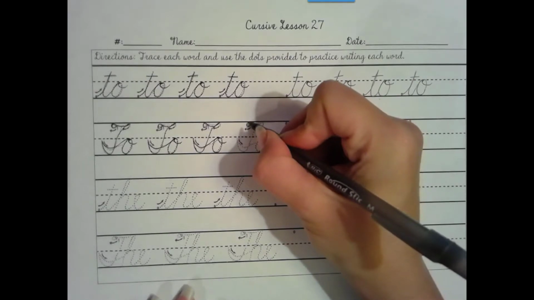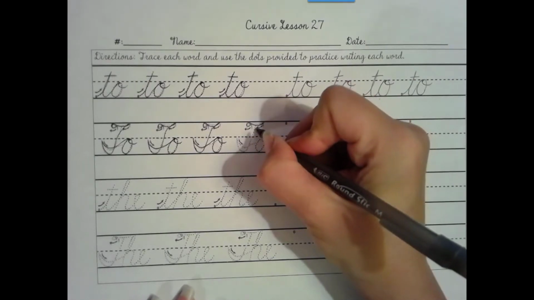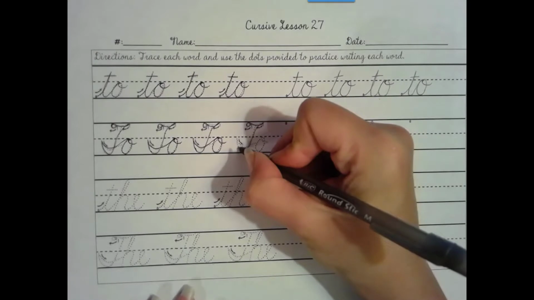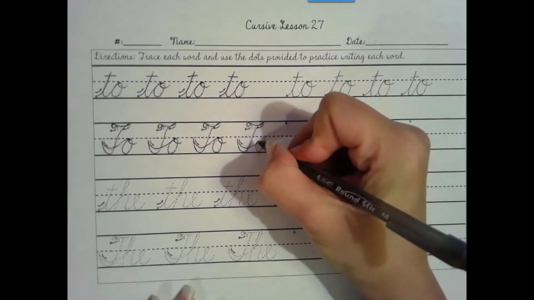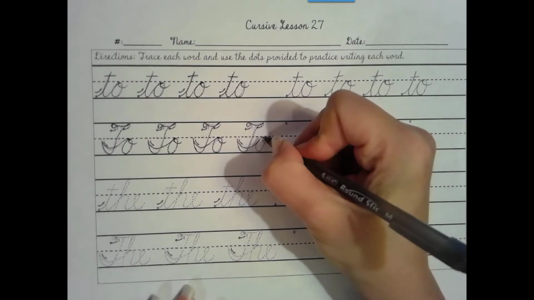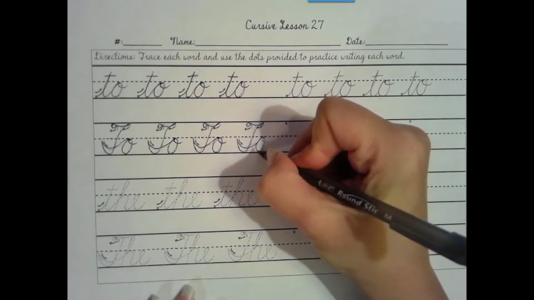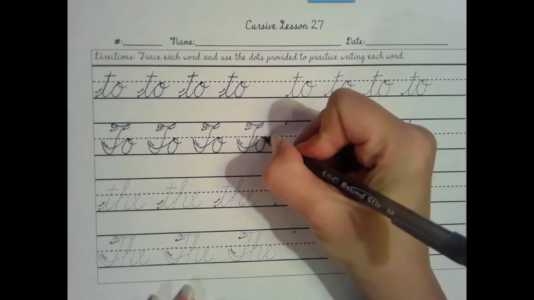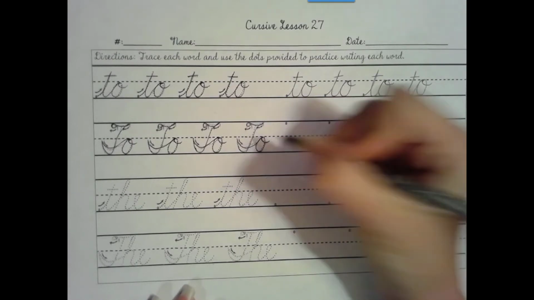Starting dot, I'm going to curve, touch the top, retrace back down, touch the bottom, go toward the middle, make a point, okay. Curve up to the middle, retrace back down, touch the bottom, complete your oval, make your little loop and your tail.